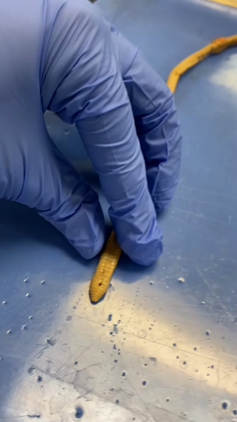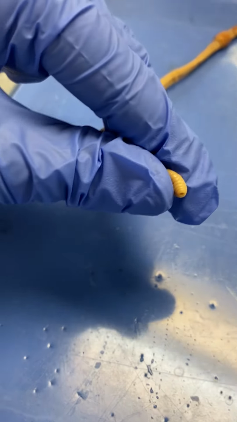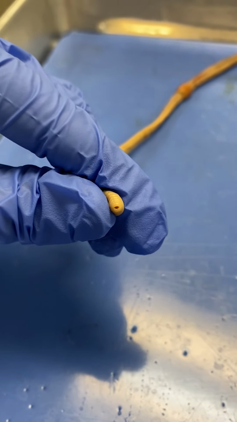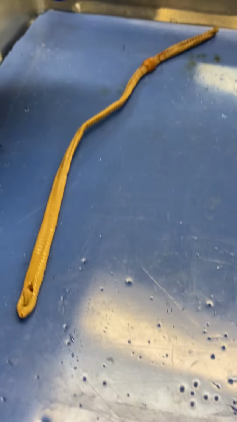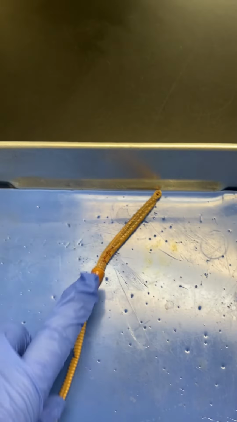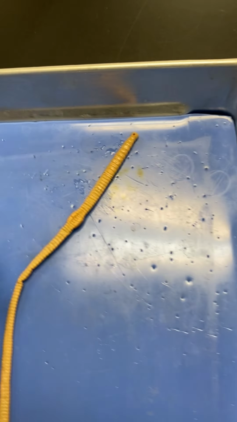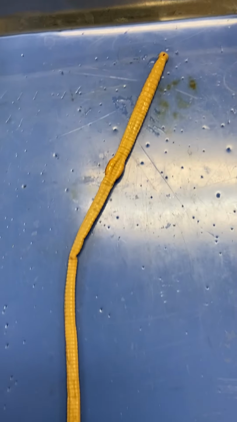And then on the posterior end, oh, there actually is a hole. So that is the anus. And so then the opposite side, while this is dorsal, the lighter side on the underside, that is ventral.